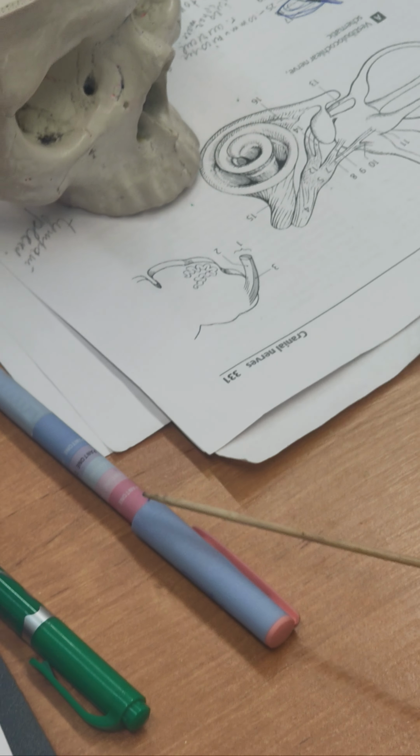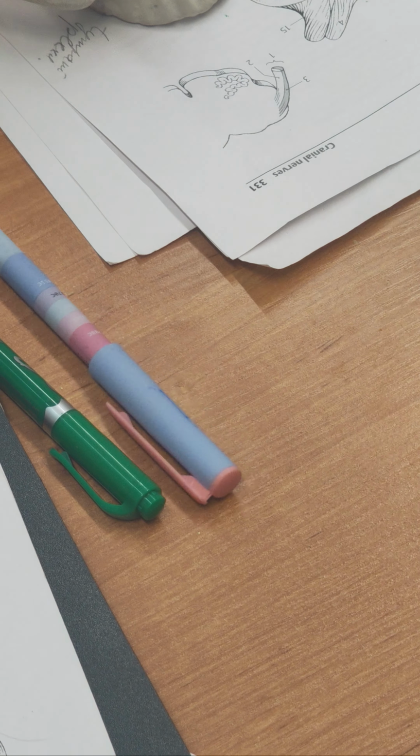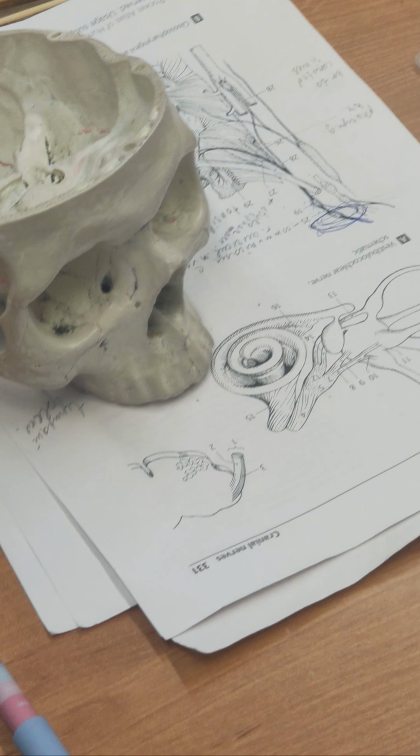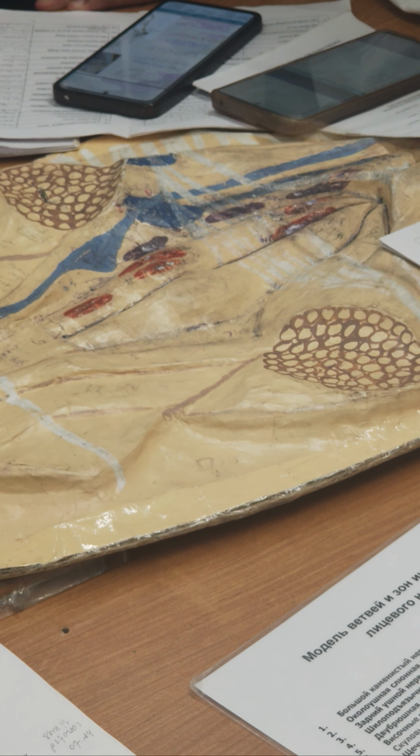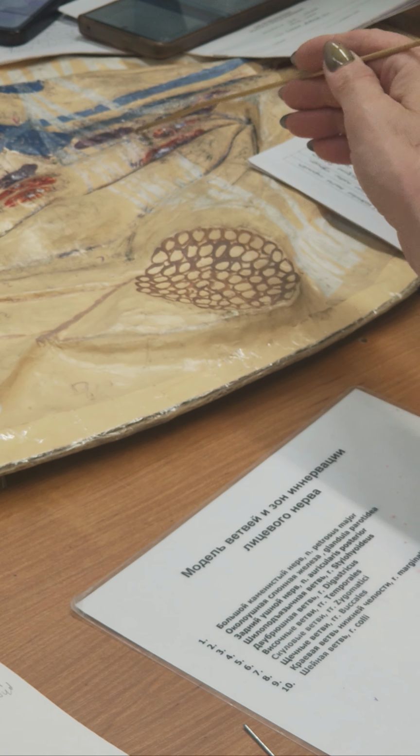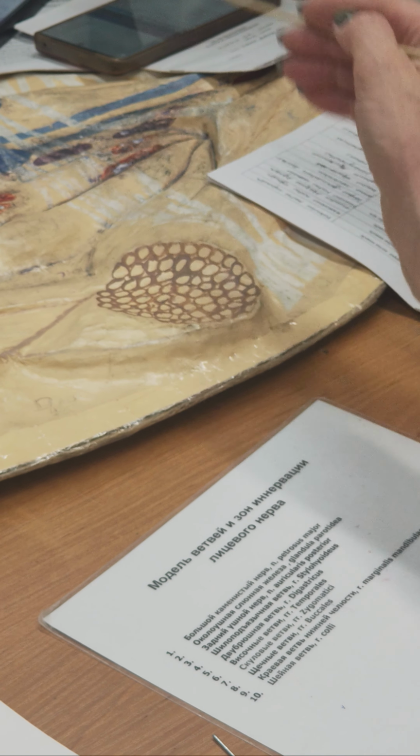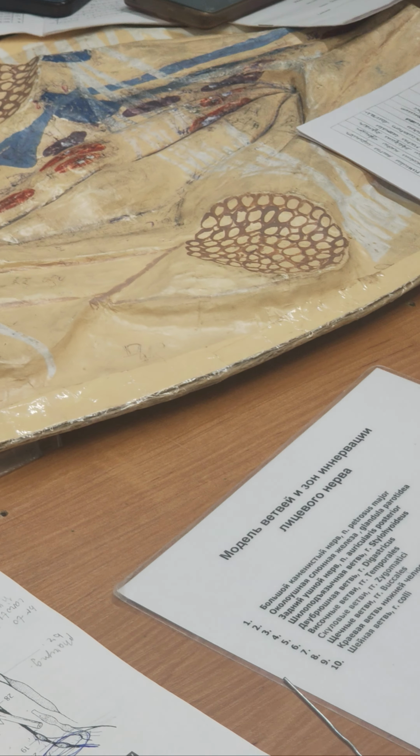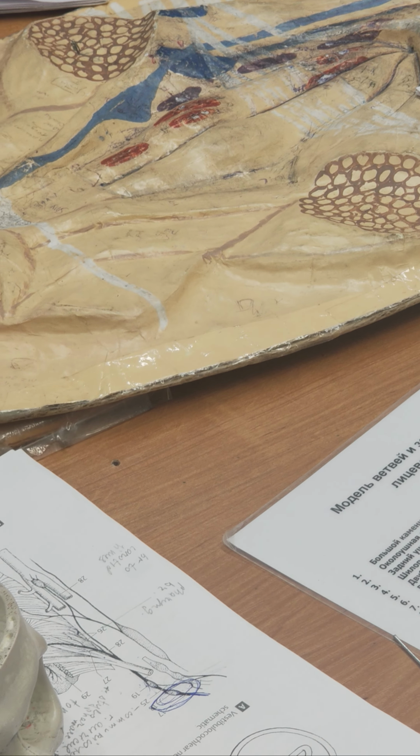Next, nervus glossopharyngeus. Nervus glossopharyngeus has three nuclei: nucleus ambiguus, nucleus salivatorius, solitarius. So, wait, give me.